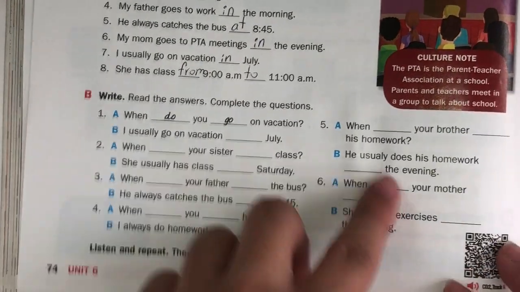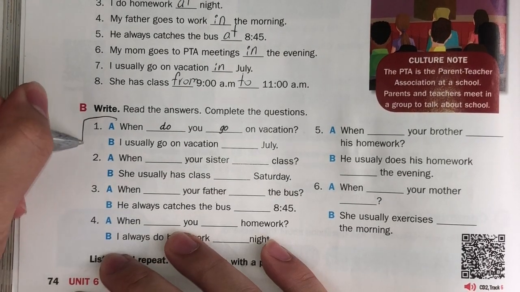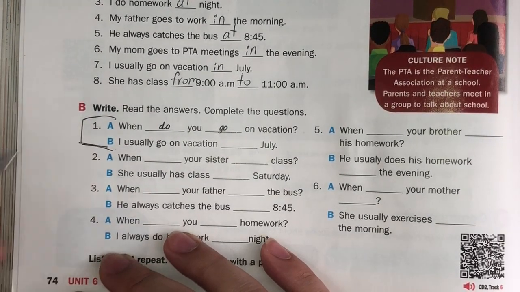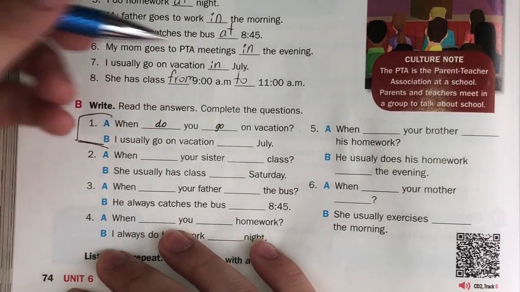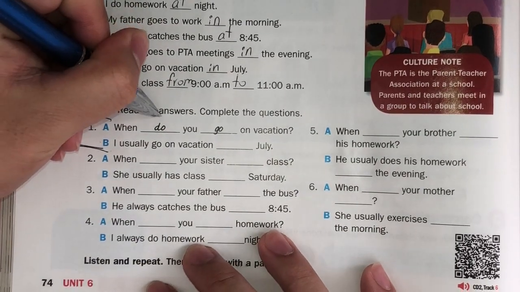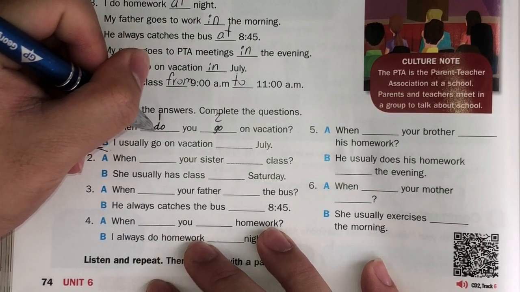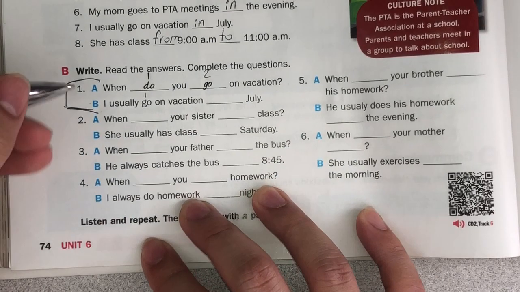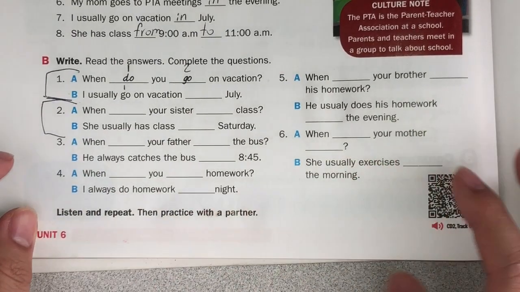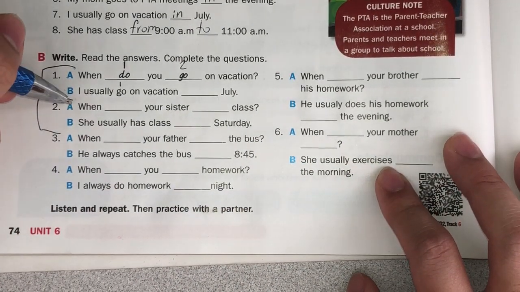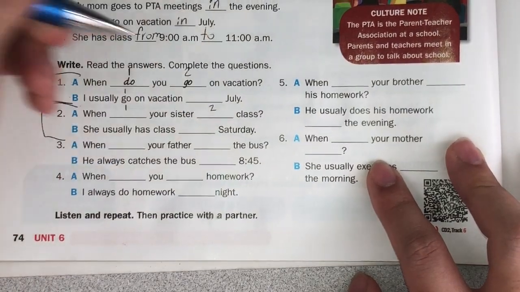When you finish, I want you to do part B. Part B. There are two sentences. This one and this one. When do you go on vacation? So there is verb 1, verb 2. So here we have just one in this one. And here we have, let's do, okay. Let's do number 2. So this is 1 and this is 2.